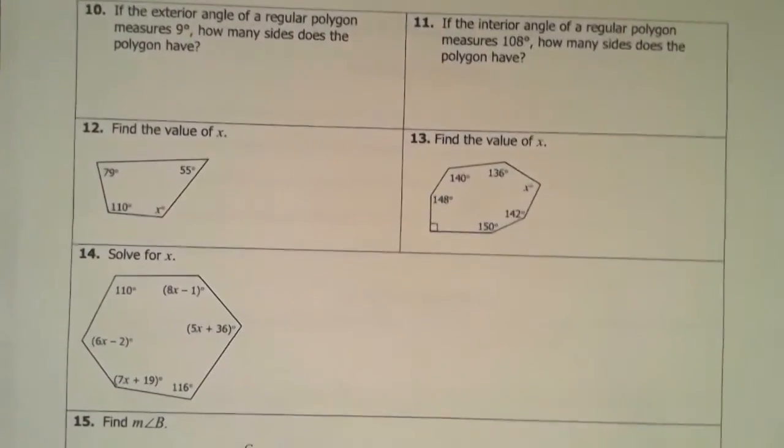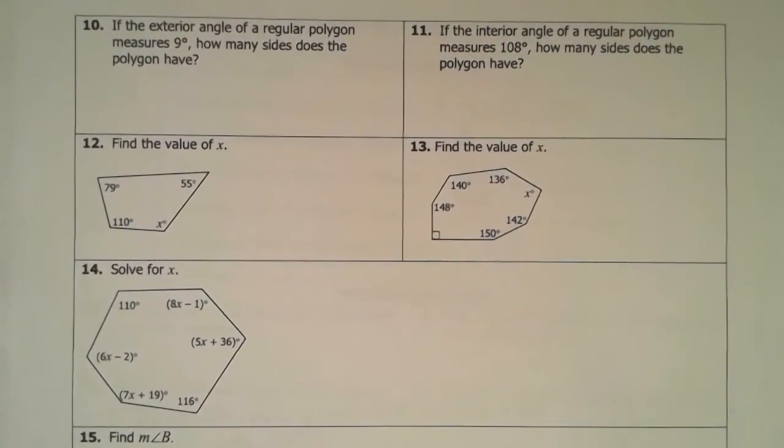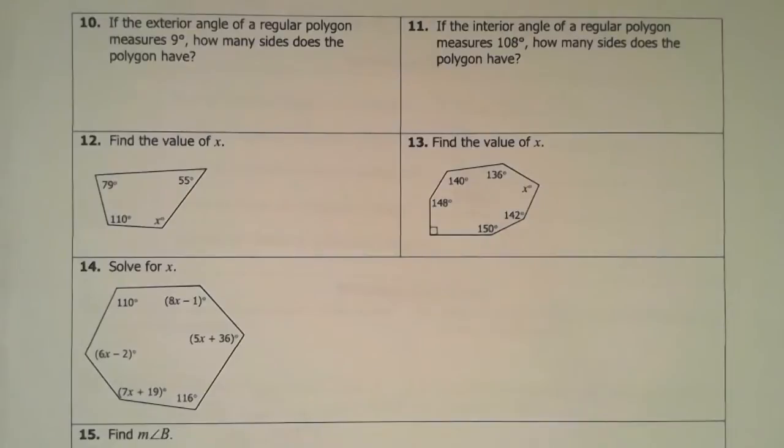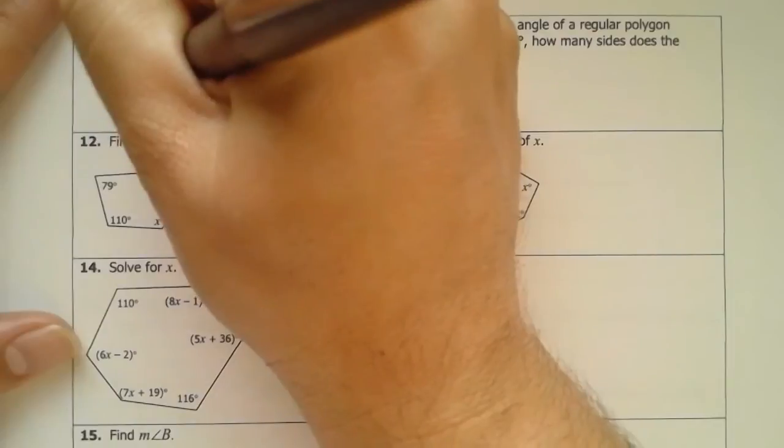Let's look at number 8. It says, if the exterior angle of a regular polygon measures 9 degrees, how many sides does the polygon have? So it's working with that same formula, but you're dealing with something that's already given. So it's 360 divided by n.